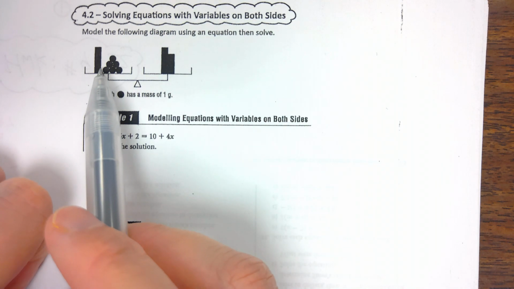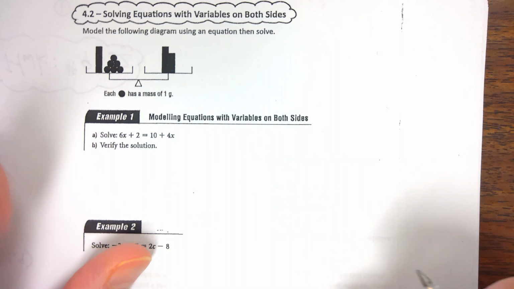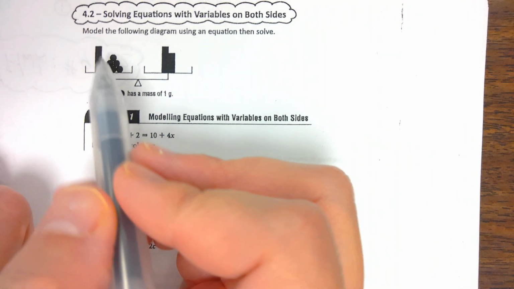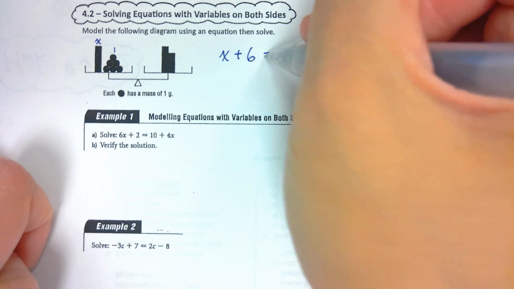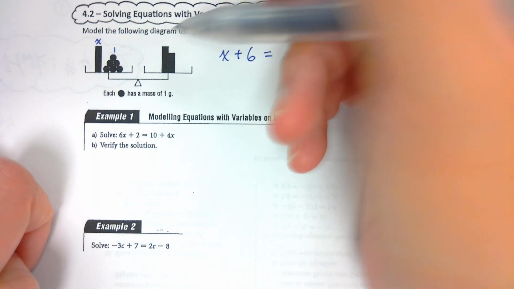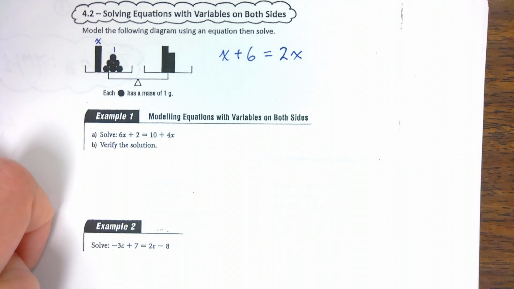Okay, so let's say I have these blocks right here. Let's say these blocks are x, how would I represent this left side right here? Let's say these are x and then these are 1s. Yep. x plus 6 equals, let's say they weigh the same, x, there's 2 of them, so 2x.